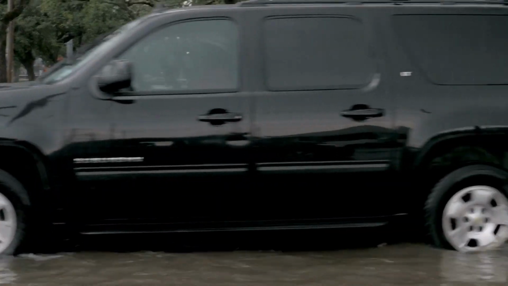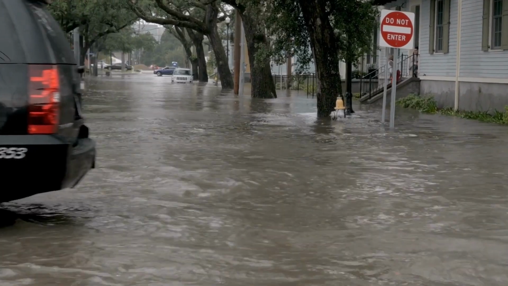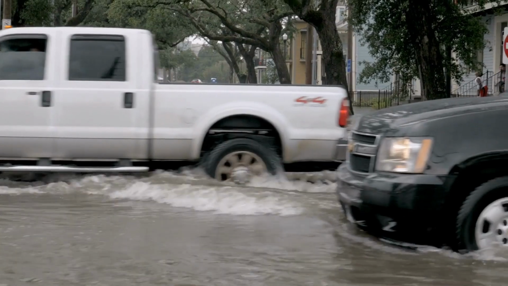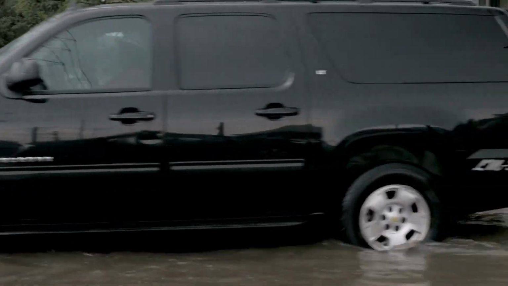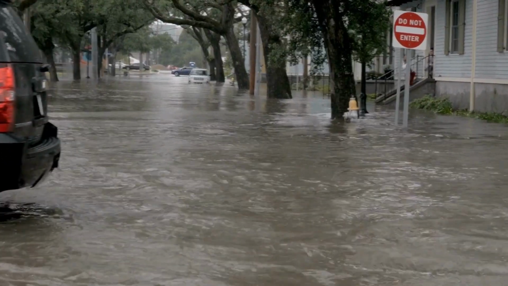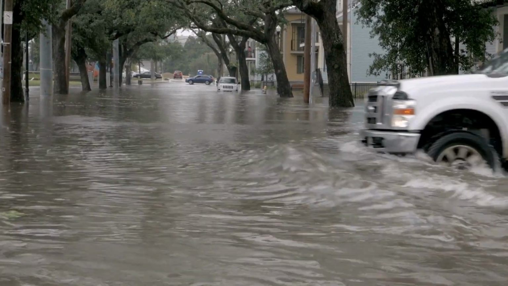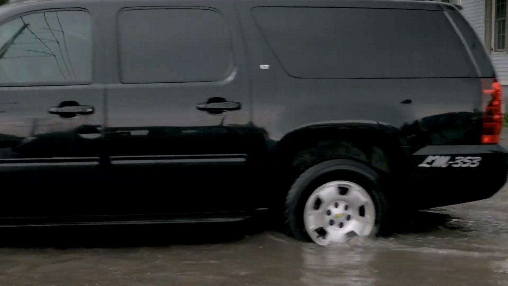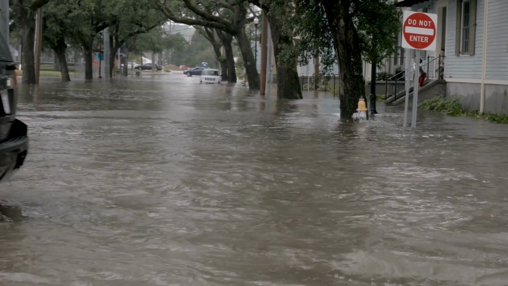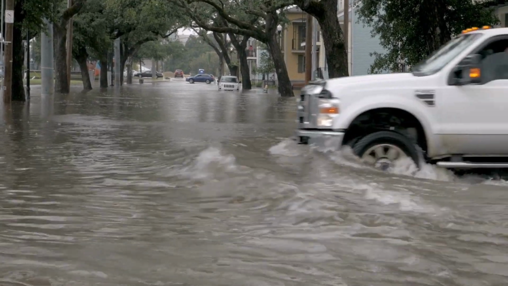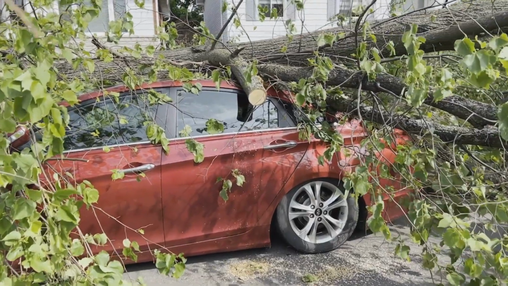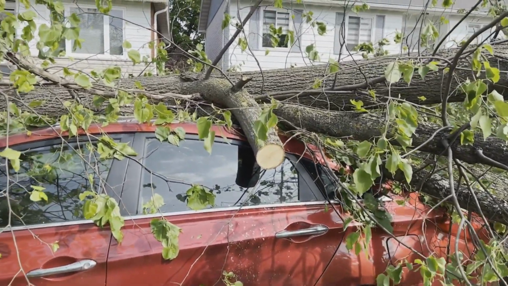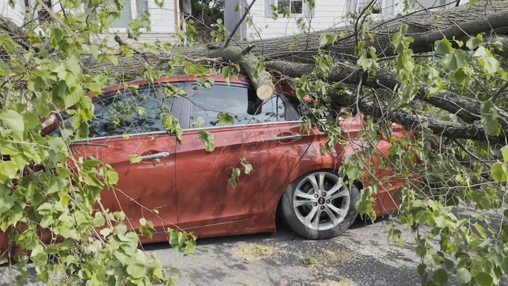Displacement and evacuations. In the face of an approaching hurricane, communities may need to evacuate to safer areas. This can lead to the displacement of residents, temporary closure of businesses, and strain on emergency services and resources. Economic impacts. The destruction caused by hurricanes can have severe economic consequences. Coastal communities heavily reliant on tourism, fishing, and other industries may experience a significant downturn in economic activity. Rebuilding and recovery efforts can also place a strain on local and national budgets.